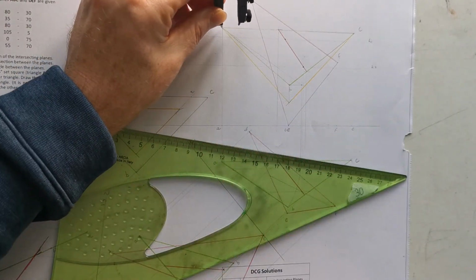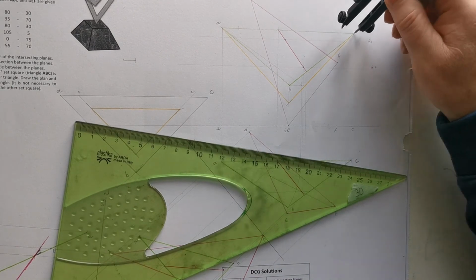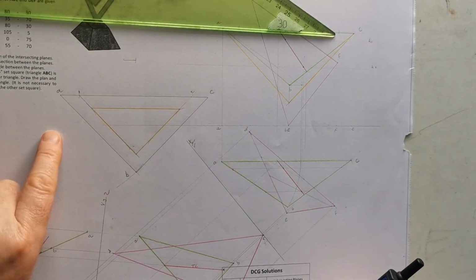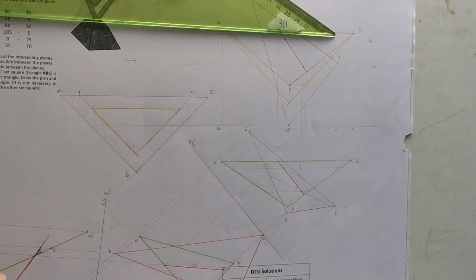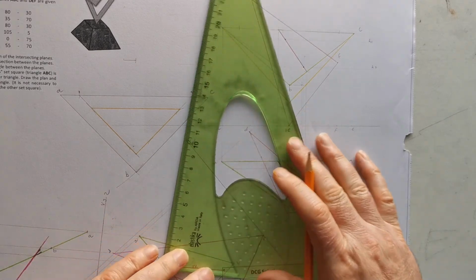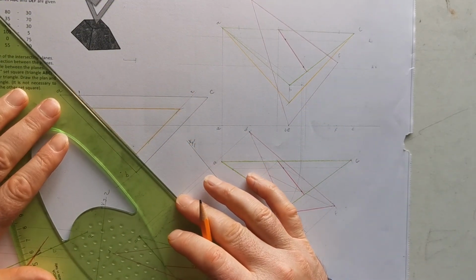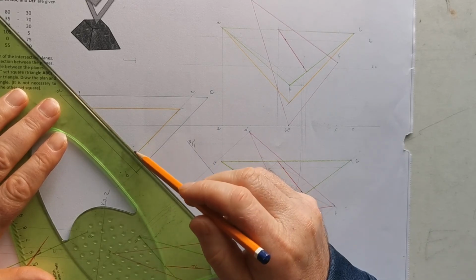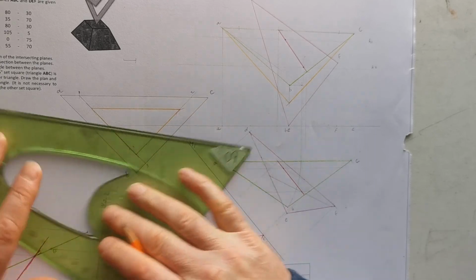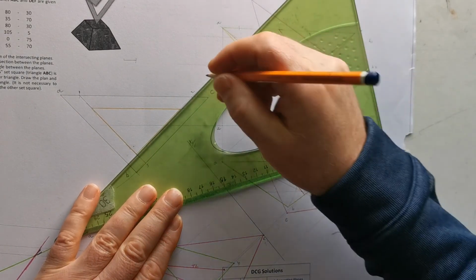I'm going to be able to use them now on the green triangle here. So that's point 1 and point 2 on the green triangle, and because this is symmetrical, if I could find one more point, so if I extend out here this line, if I call that point 3, and point 4 will be symmetrical.